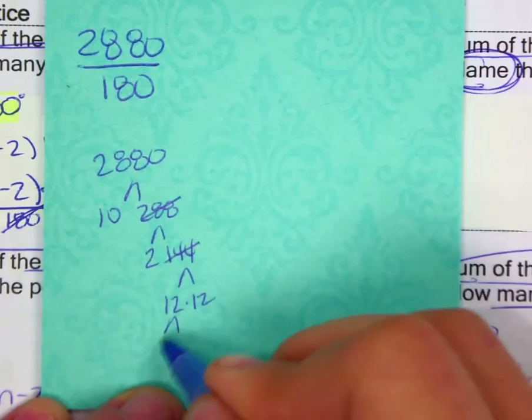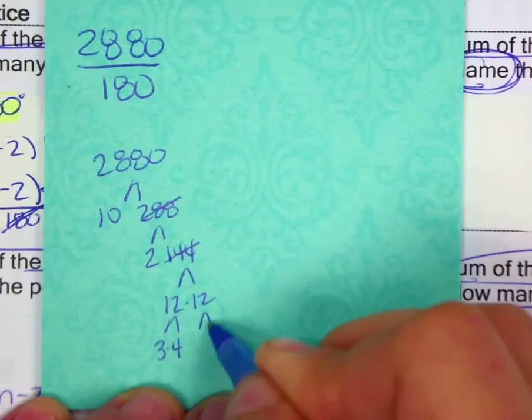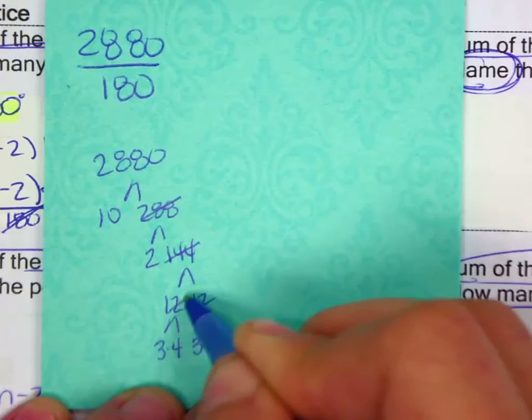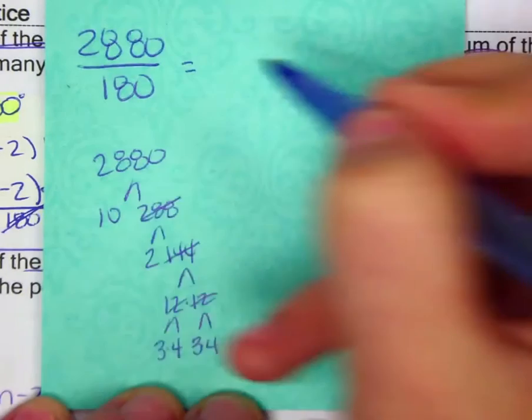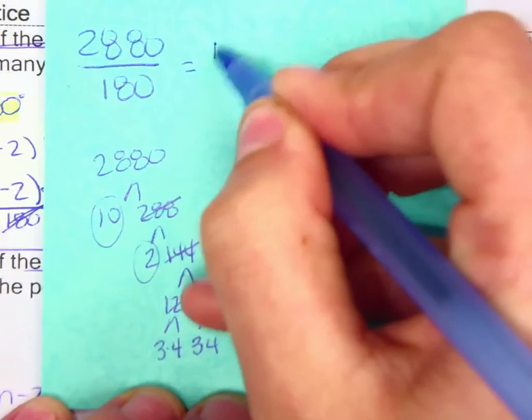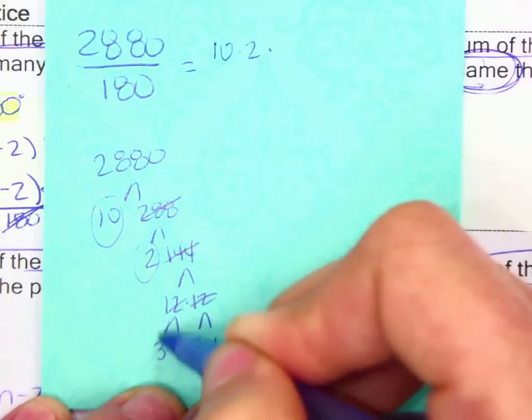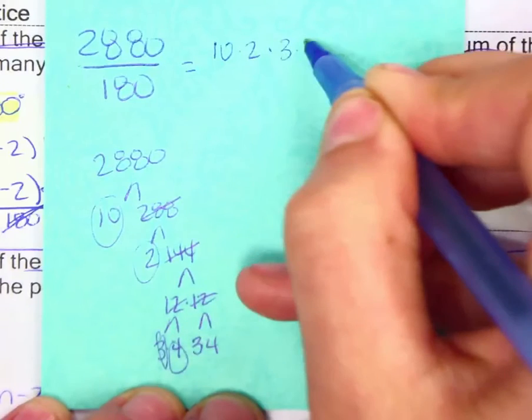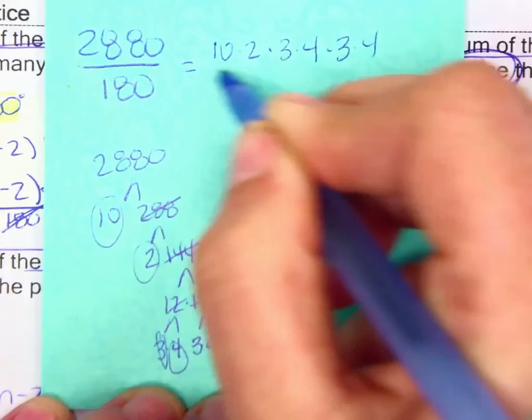And 12 times 12 is 3 times 4 times 3 times 4. So 2,880 is 10 times 2 times 3 times 4 times 3 times 4.